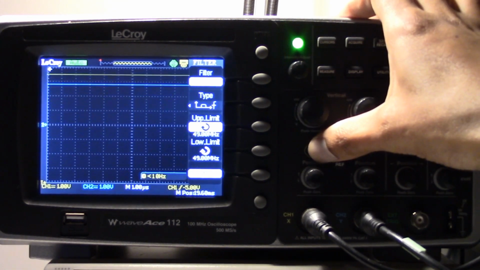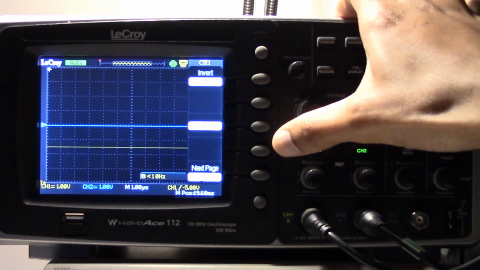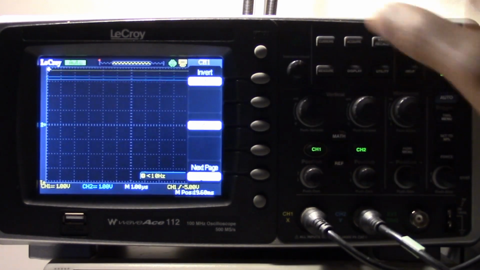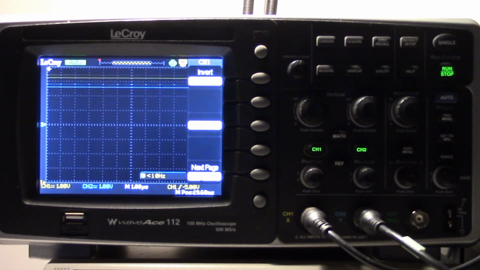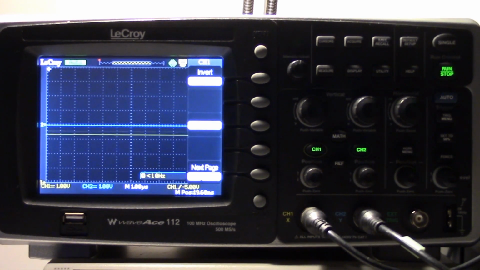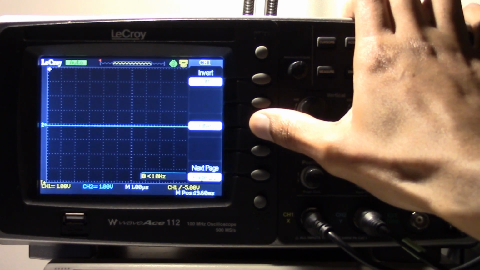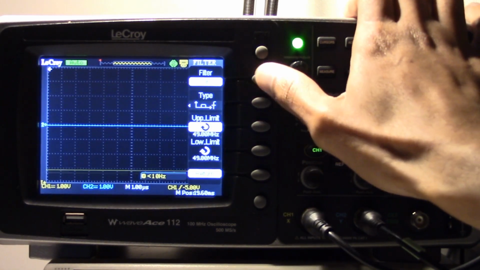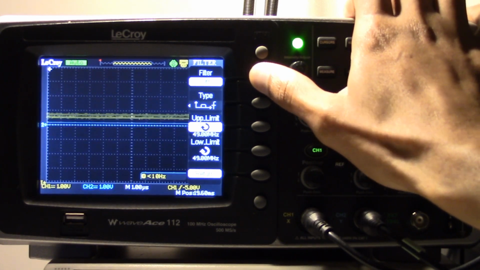And I could still do this procedure, but it's just going to be noisier looking. The line on the screen is just going to be really fuzzy and large looking, and I want a sharp line, so that's why I'm using the filter. If I turn the filter off for channel 1, this is what that'll look like. I don't want it looking too fuzzy.